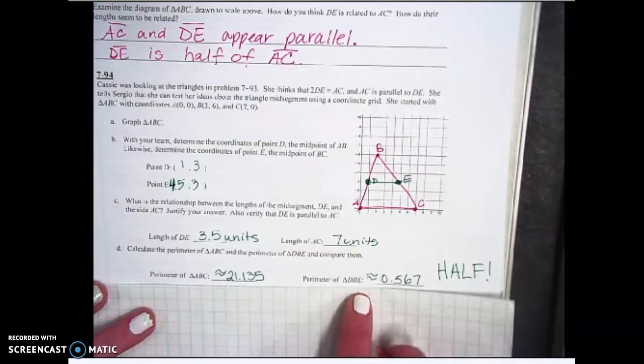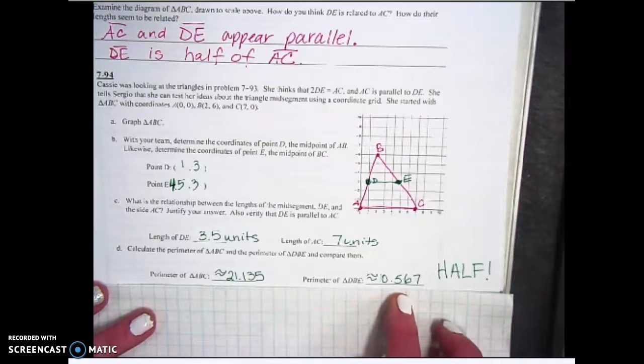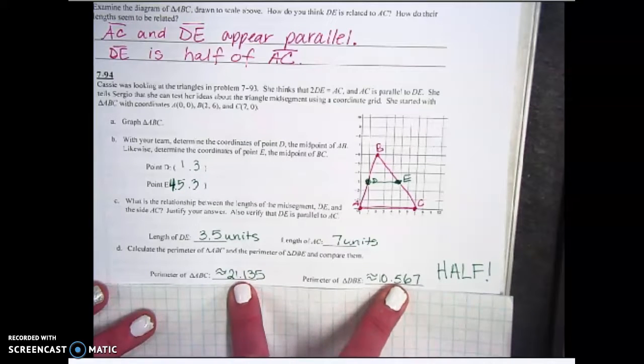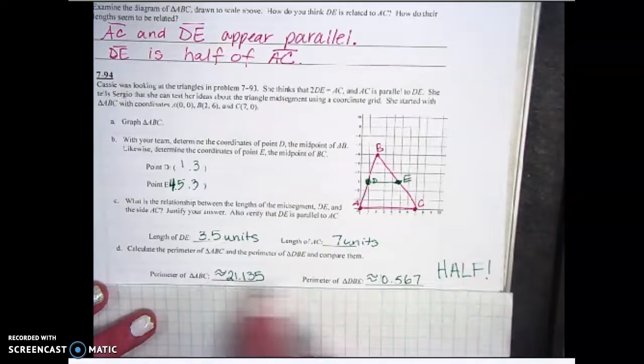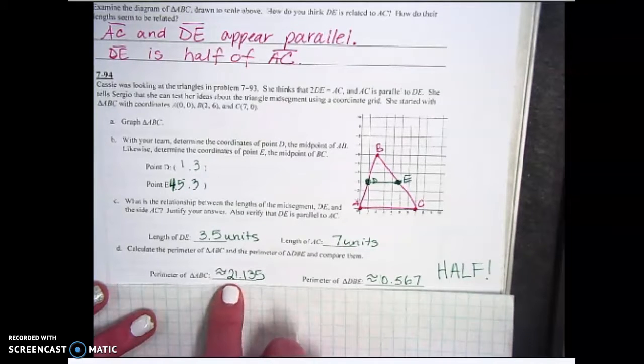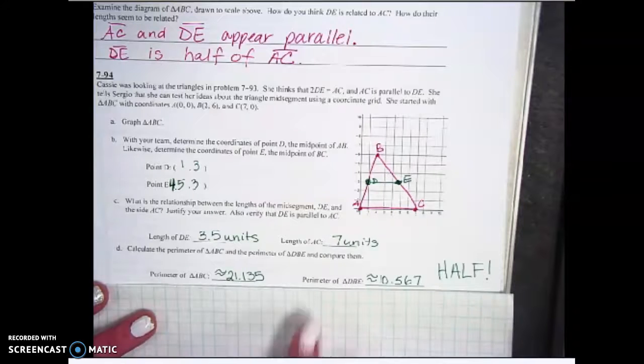And the perimeter for DBE, again, they didn't give us enough room. These two numbers are half. So the larger triangle would be double. The smaller triangle is half, depending which direction you're going. Okay?